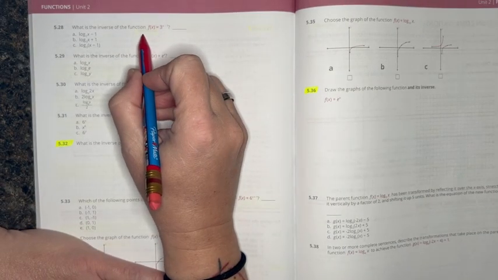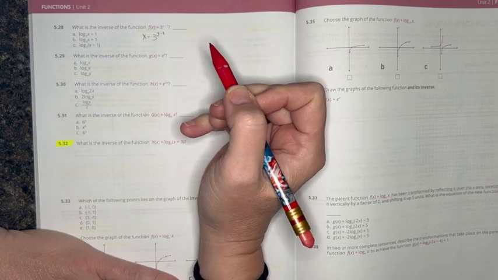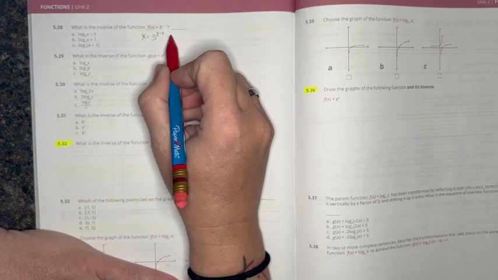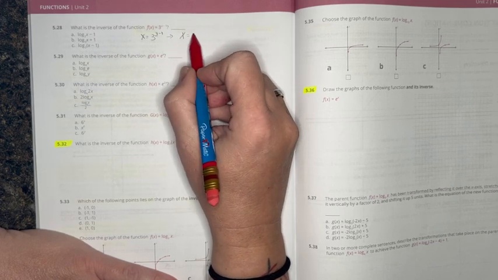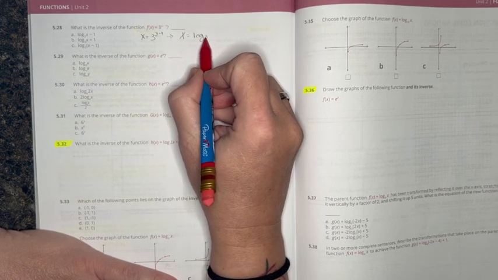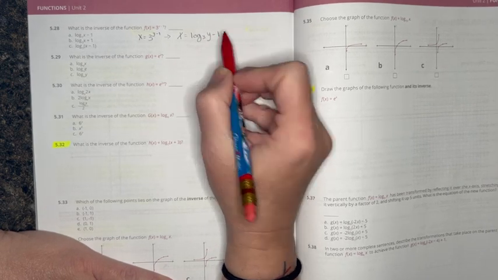So we're going to write x equals 3 to the y minus 1, right? Which can be changed to x equals log base 3 of y minus 1.